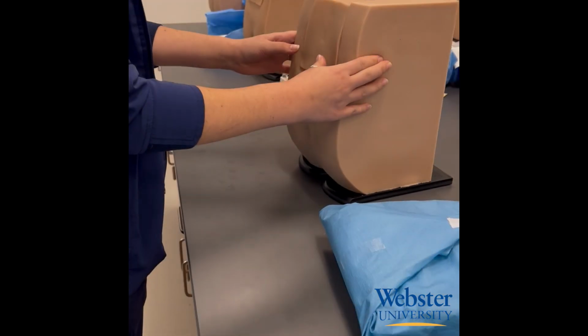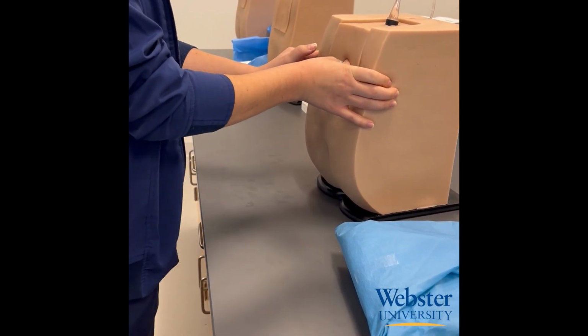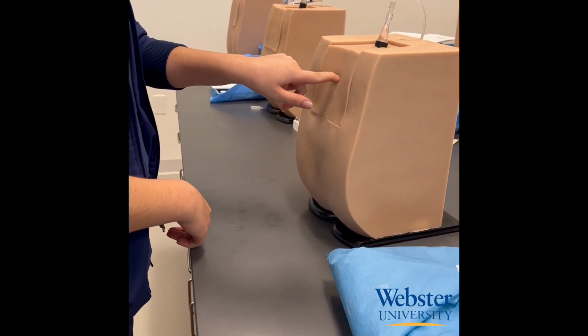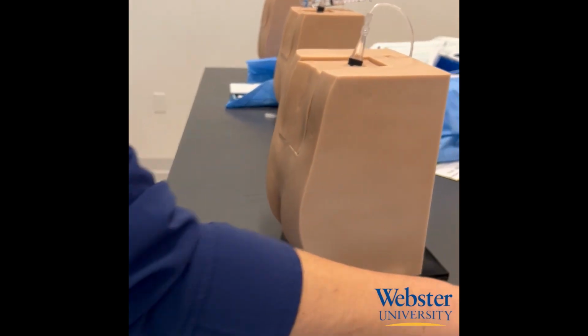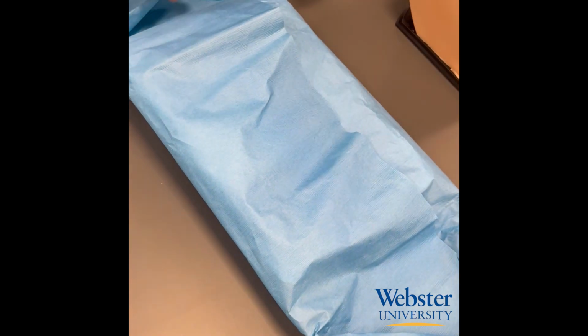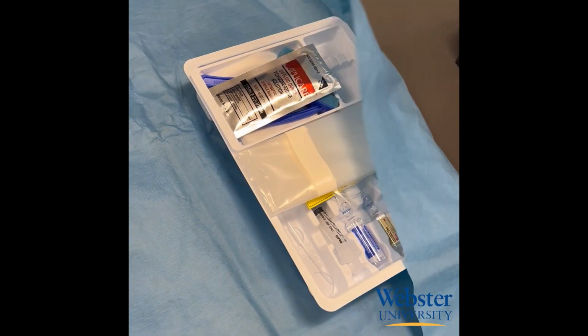Once the spot has been identified and I know where I'm going to puncture the skin, I mark it and then start setting up my epidural tray. First, I open up the sterile cover in a way that keeps the inside sterile, and then I'm going to put on my sterile gloves.